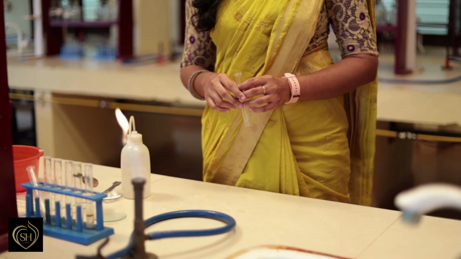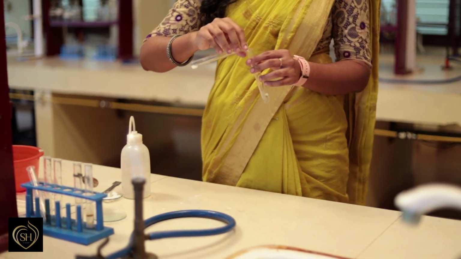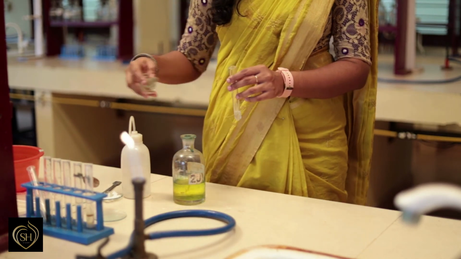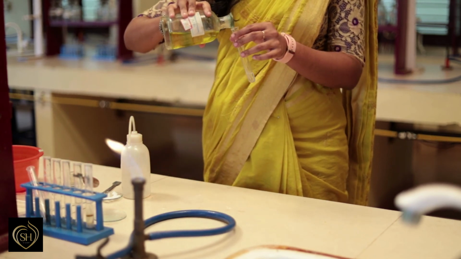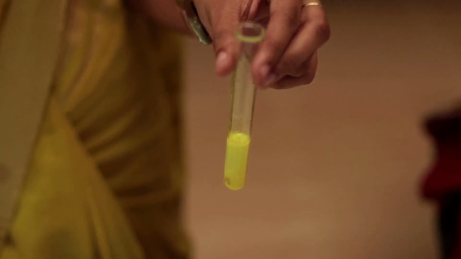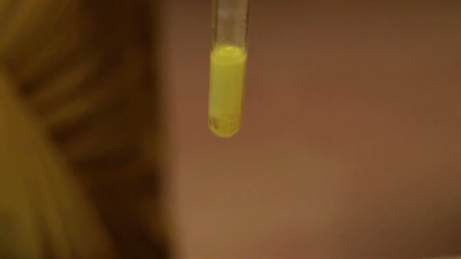Next is test with the potassium chromate. To a little of the salt solution, potassium chromate solution is added. Formation of yellow precipitate shows the presence of lead. Thus, we identify and confirm the presence of lead as cation in the given simple salt. So, the given salt is lead nitrate.